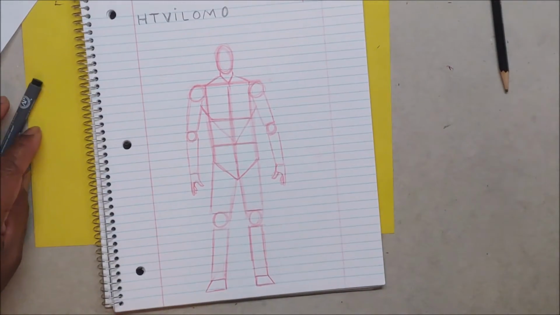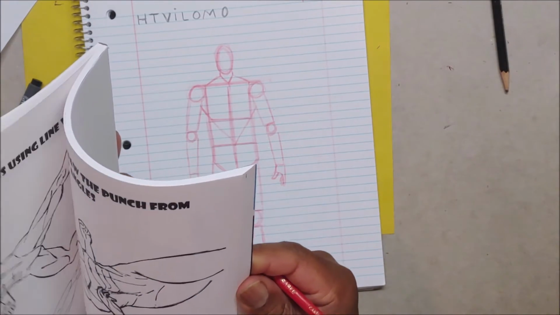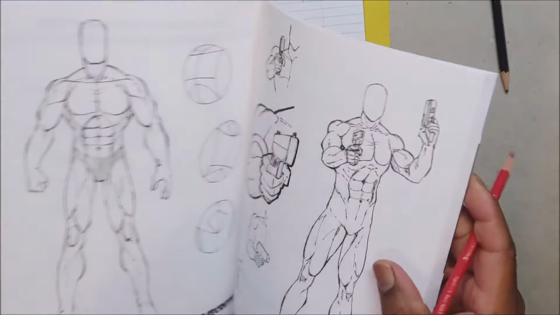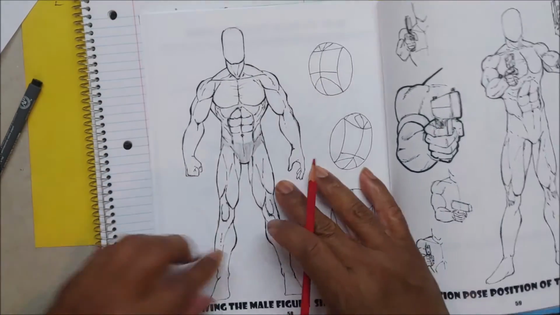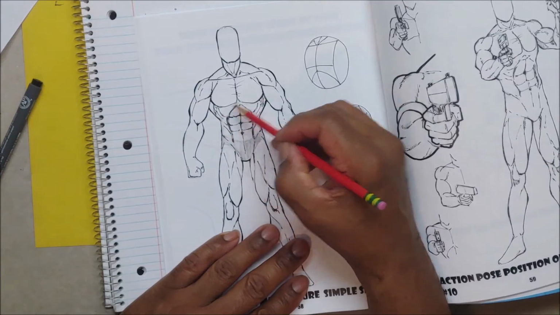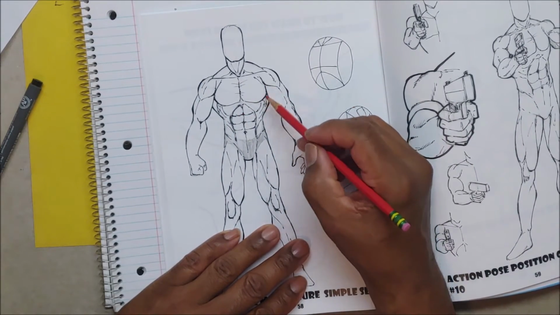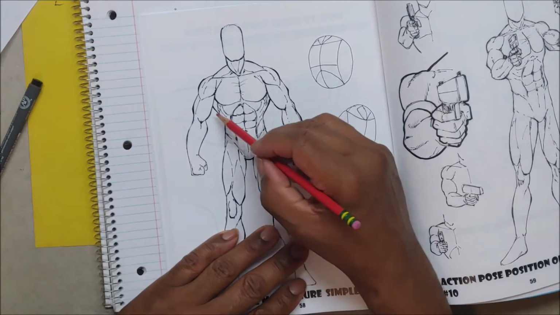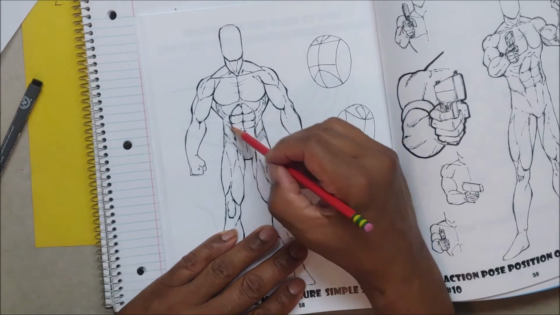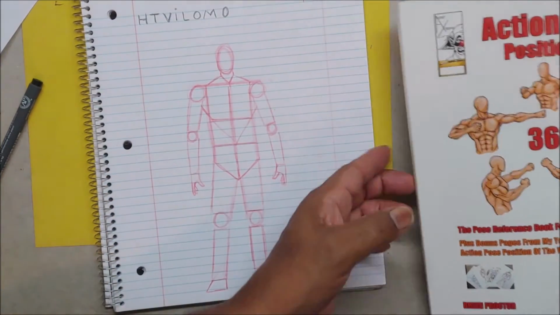Let me show you my book. Let me see if I can find a good picture of a superhero. Okay, this right here. It gives you these right here. These are called your lats, your latissimus dorsi. That makes your back bigger and stronger, versus somebody that's really thin, they won't have this. So by just drawing that V, that's what you have. You have that superhero look now.